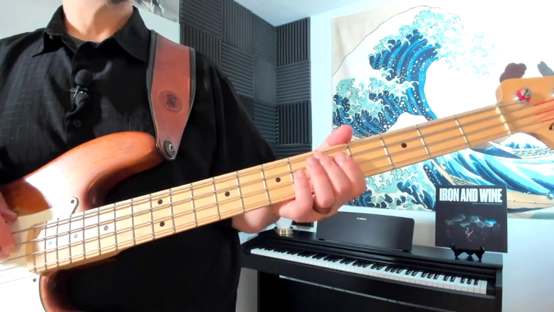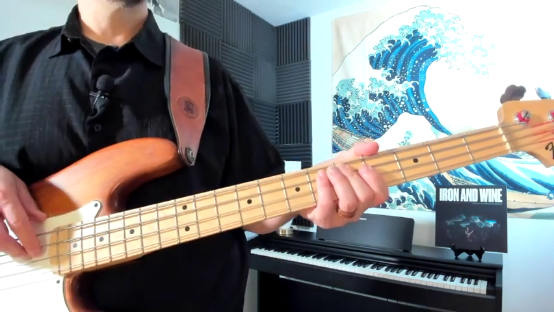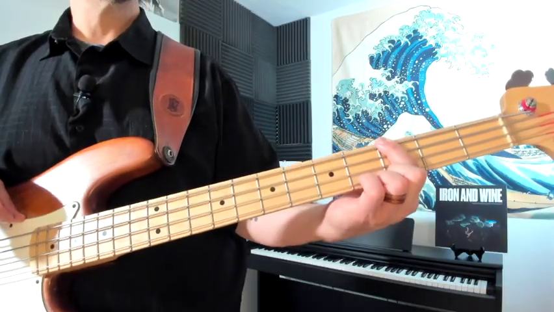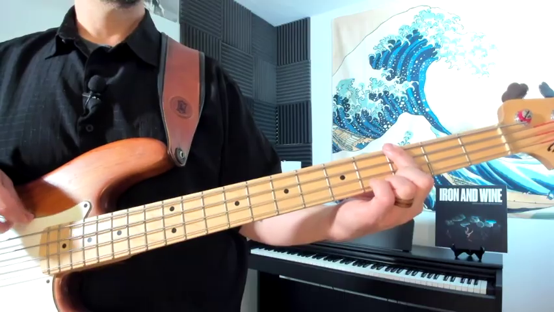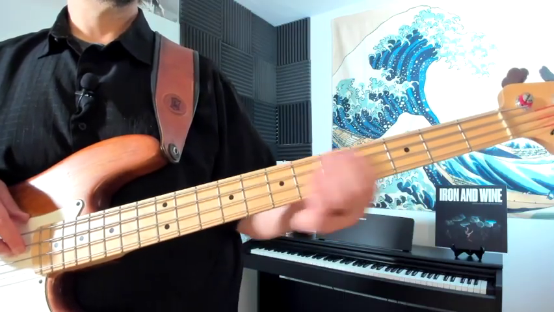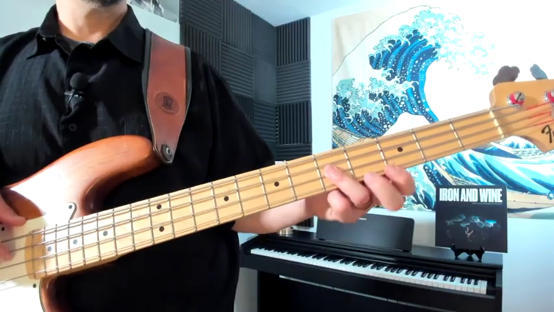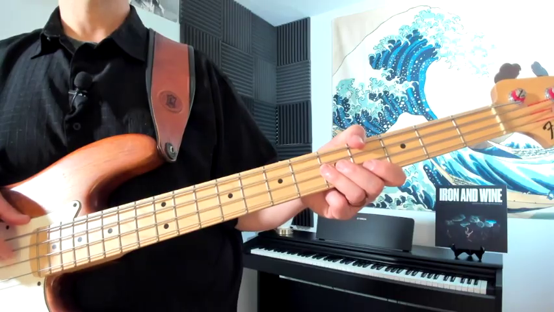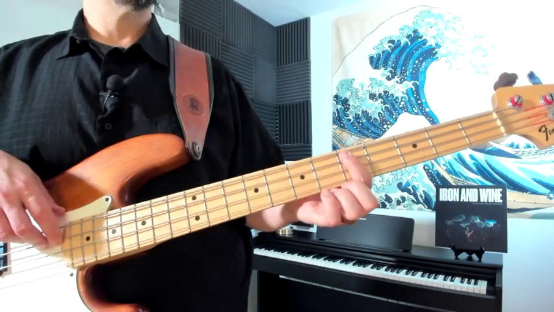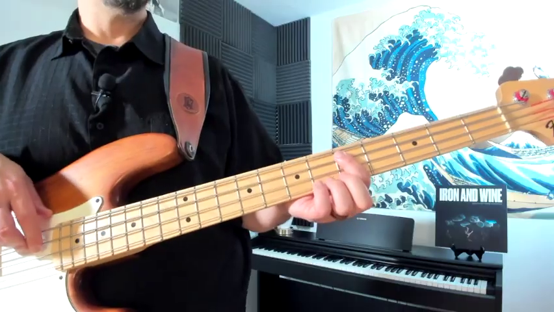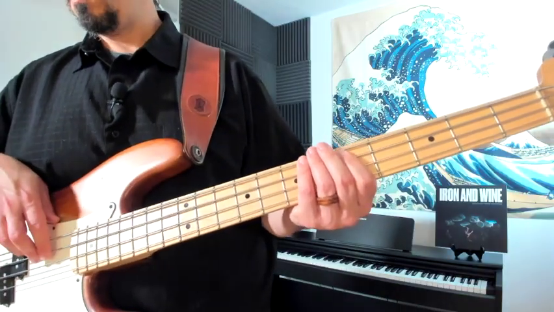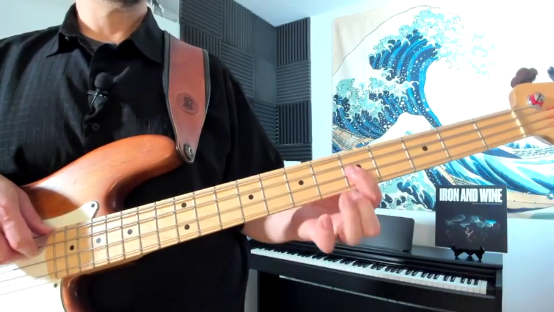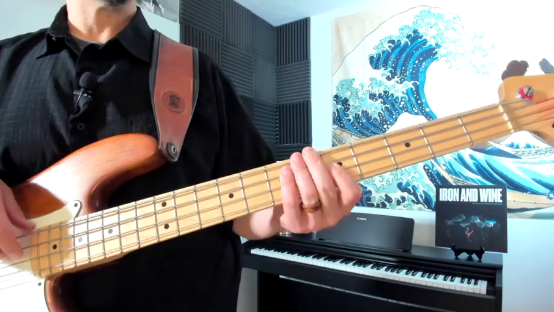So it's really 2 measures of each chord. But sometimes instead of just going to this G here, he'll go to the octave, right? Which is the 5th fret of the D string. So there's this cool little connection. It doesn't happen every time, but I'll show you. He goes 7 6 5. We end up on that G, right?